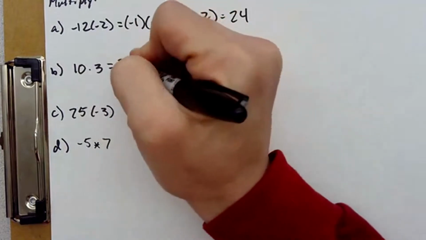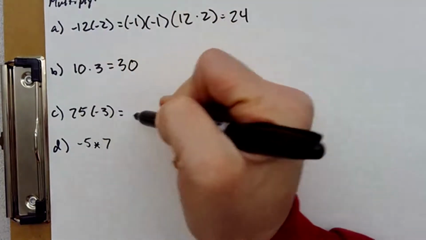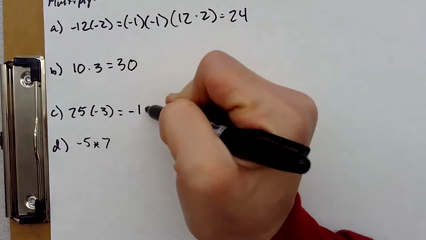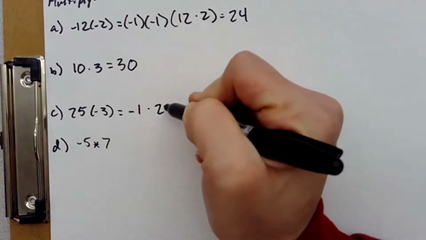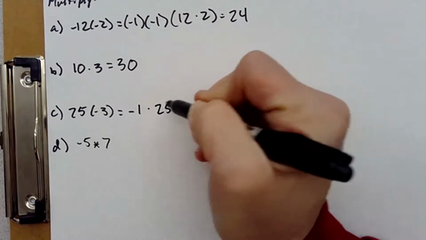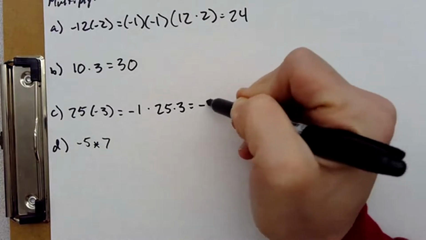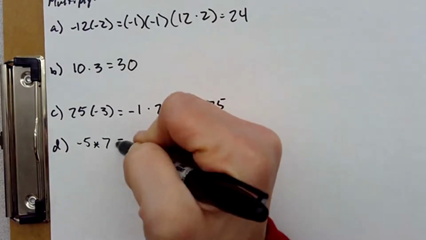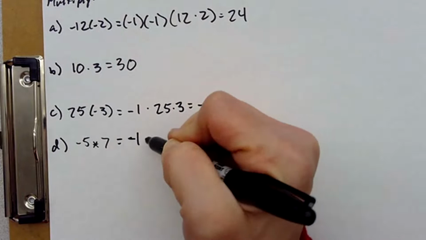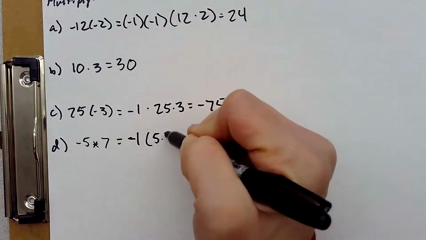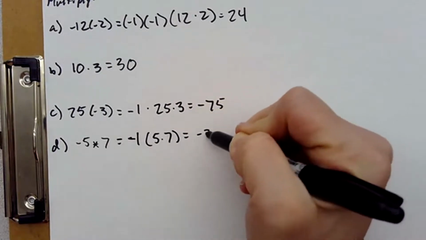10 times 3 is 30, of course. Here we've got 25 times -3, so that's -1 times 25 times 3. 25 times 3 is 75, so that's -75. Then we've got -5 times 7, that's -1 times 5 times 7, or -35.